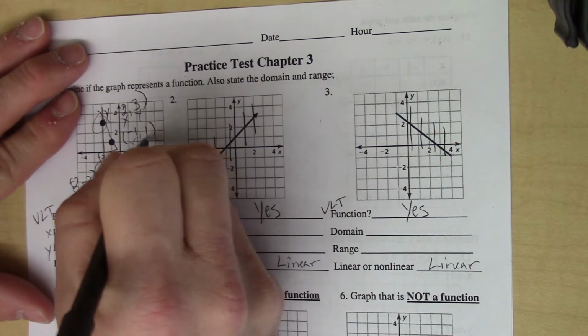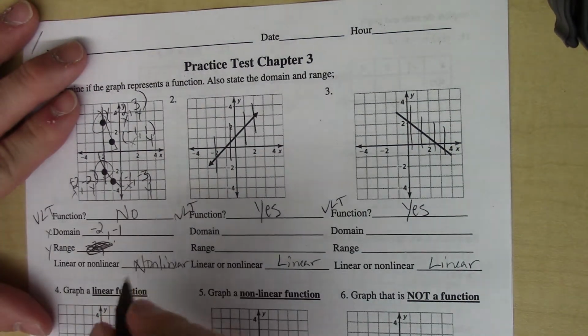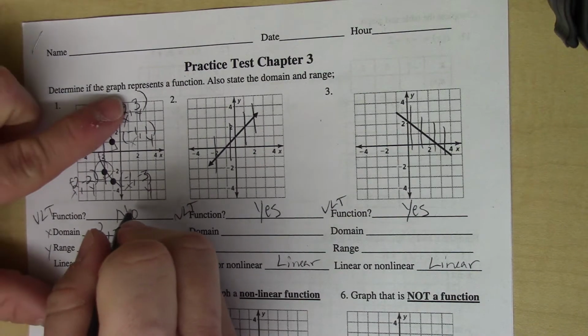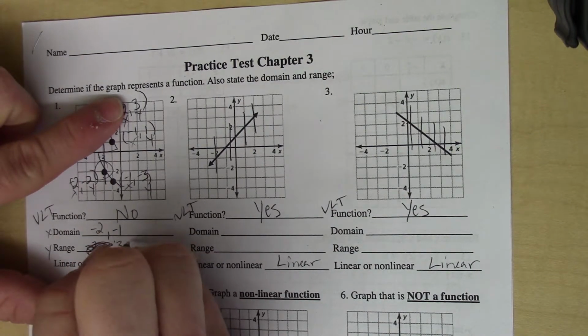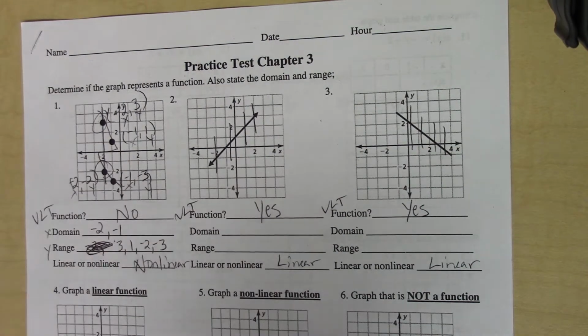Now the y's are the second values. So all the y's make up my range, okay? So my y's, and it doesn't matter the order, I'm just going to go right from 3, 1, -2, and -3. And that's it. That's the domain and range on this.